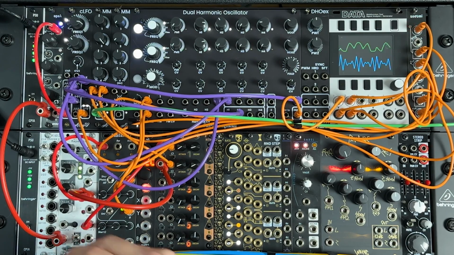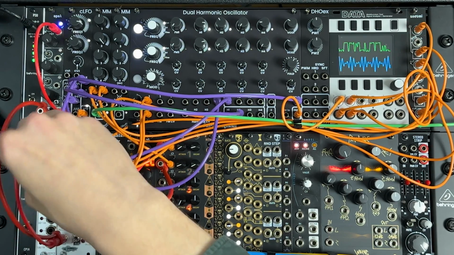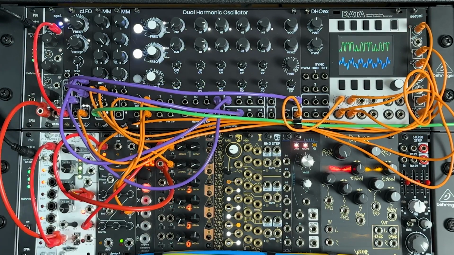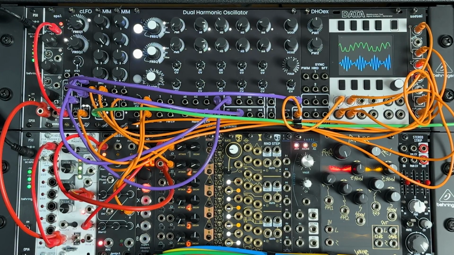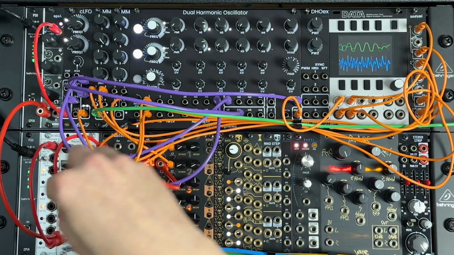And now, just because I can, I'm going to take a copy of that clock into this clock divider. And I've got some drum modules off screen. I think this will really come alive with a little kick drum. Let's go into the divide 4.